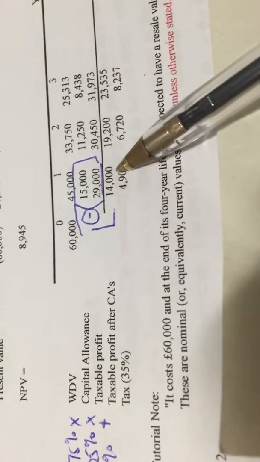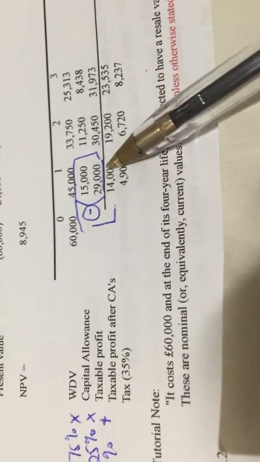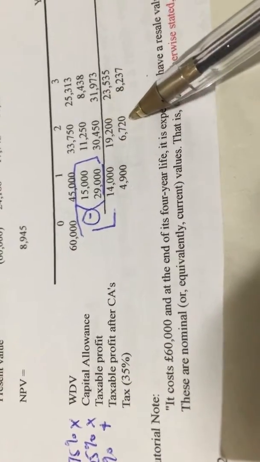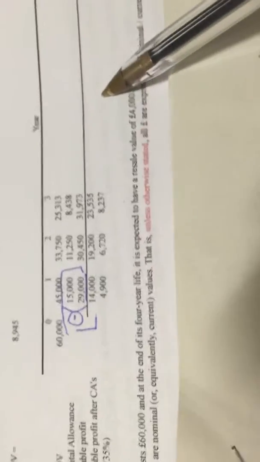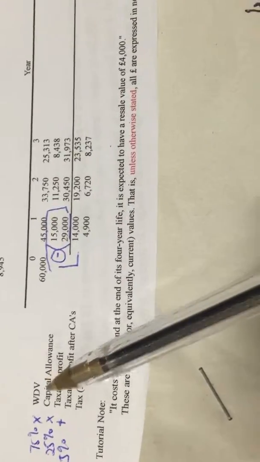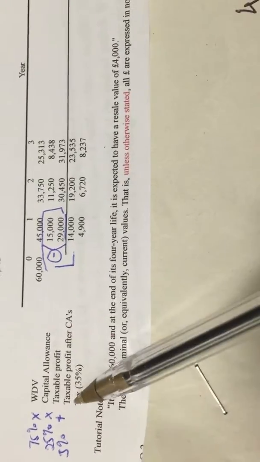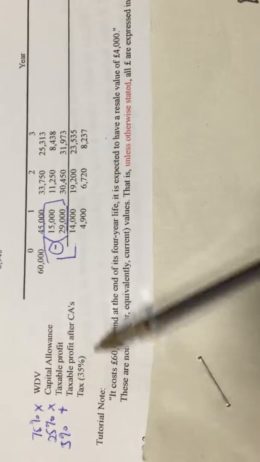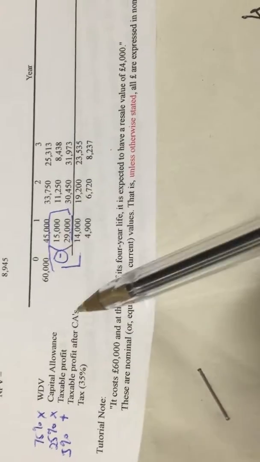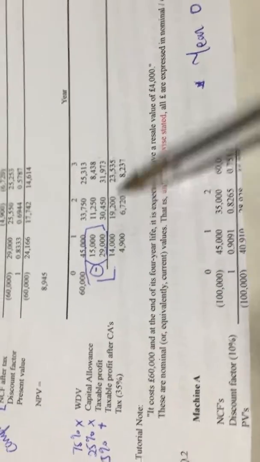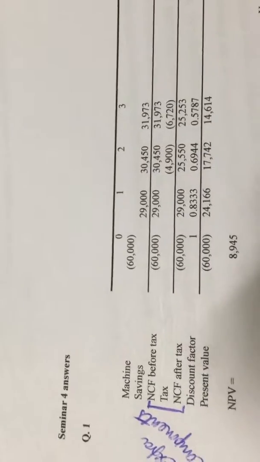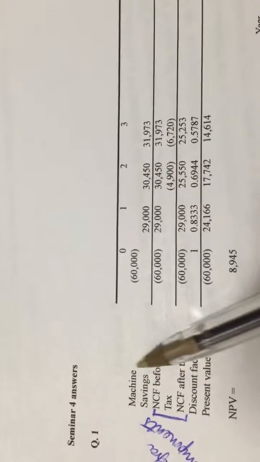So it will be 14,000 times 35%, which is 0.35, and so on and so forth. So that will give you these values here. So this is the first component: WDV, capital allowance, taxable profits after capital allowance, and your tax. That's your first part of the question before you go to the main part of solving for the NPVs. So now we move on to the second part of the question.